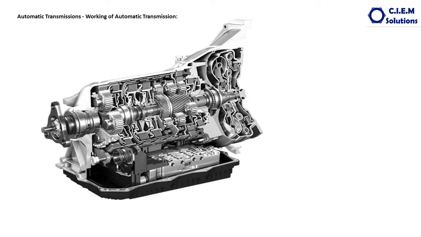When you cut the transmission, it looks like this. Again, I will explain once more. This is the torque converter. Somewhere in this place, the charging pump will be there. These are all gears, called planetary gear units, and these are all called clutch plates. This is the control valve, and again this control valve holds many other components.